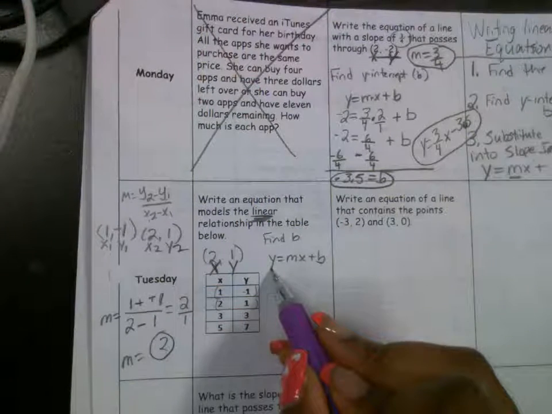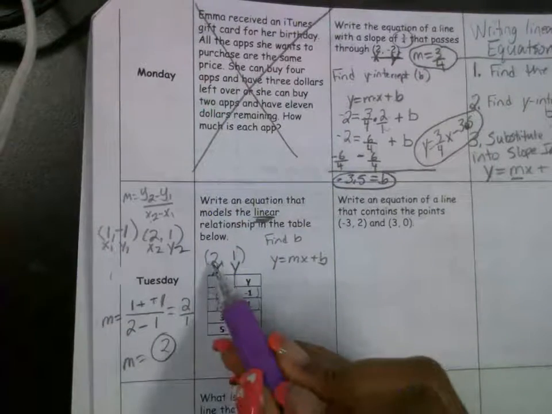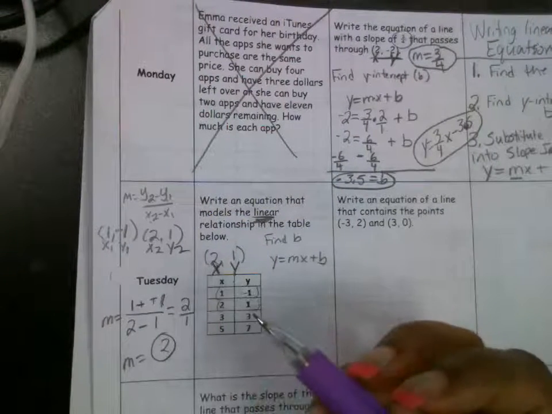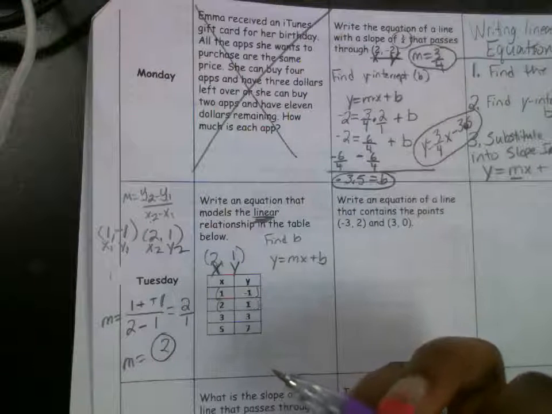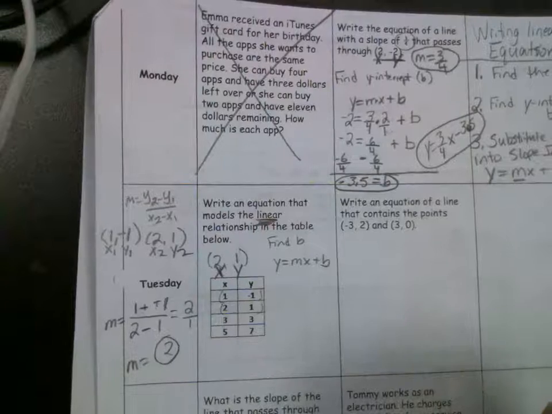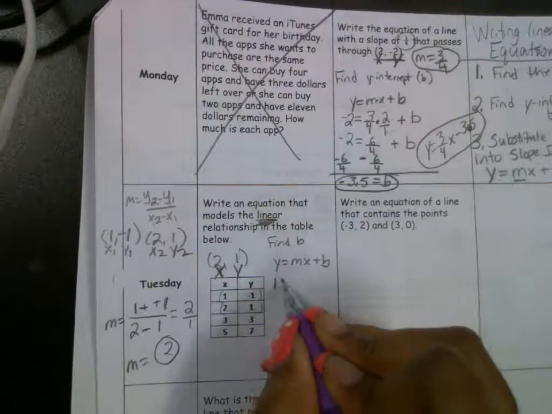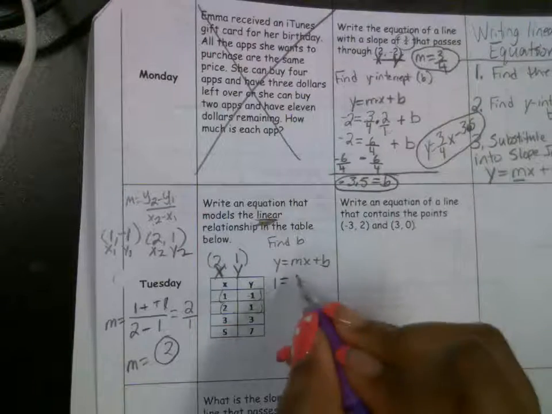You're making it too complicated. He told me what point to choose. He said use 2 and 1. It doesn't matter what point you use. You can use any point you want. We just chose a point. Come on, y'all are not really thinking. Yes. 1. What are we going to choose for M? 2. You see that?